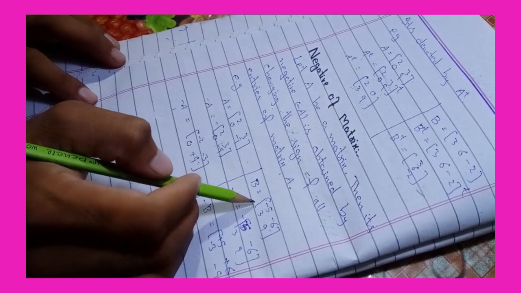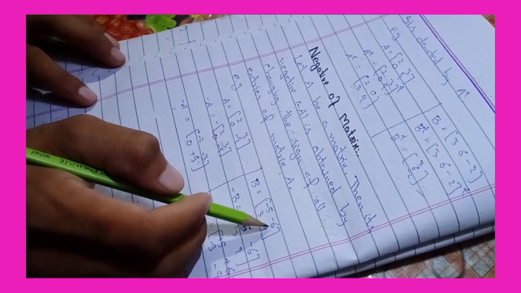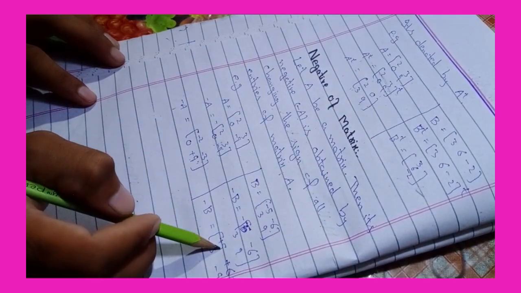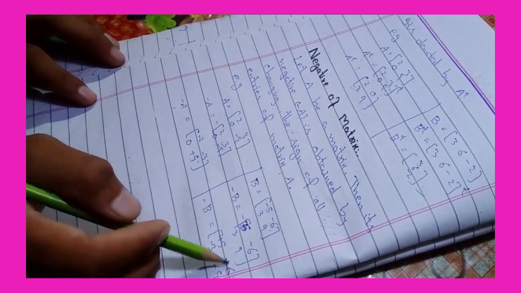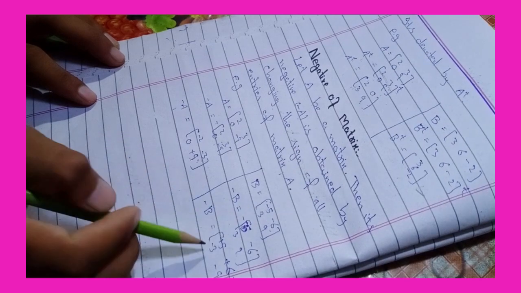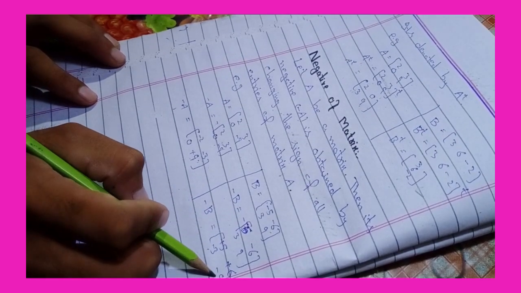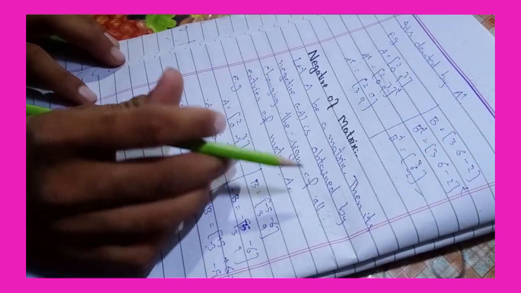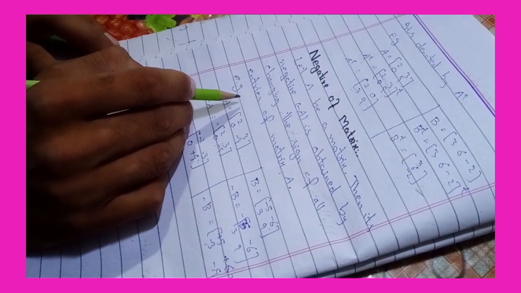For example, the second matrix is B, with entries minus 5, minus 6, 3, 9. Minus 5 becomes positive, applying the negative sign. Minus 6 becomes positive. Positive 3 becomes negative 3, and similarly 9 becomes negative. This is the negative matrix. Any matrix with all its entry signs changed is called a negative matrix.